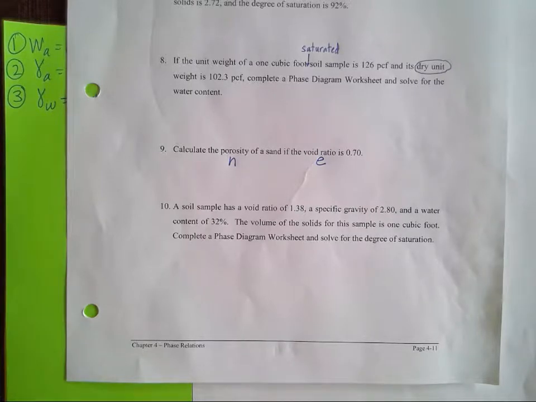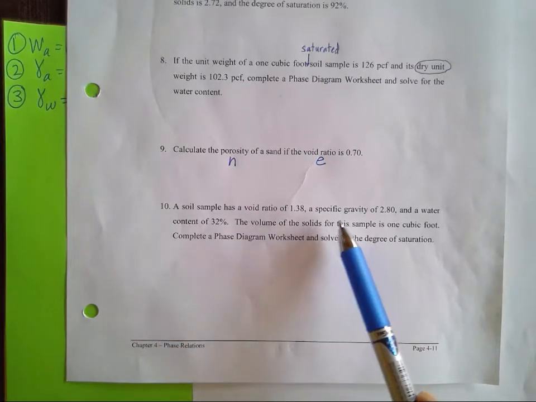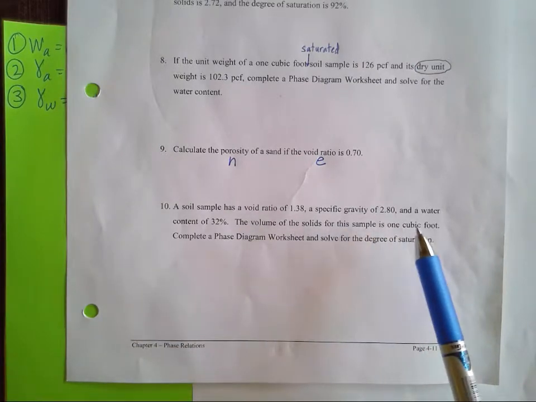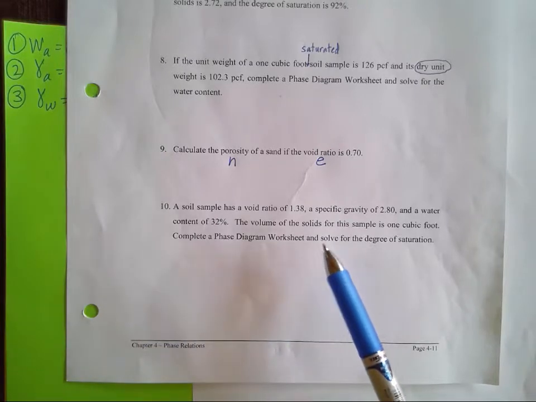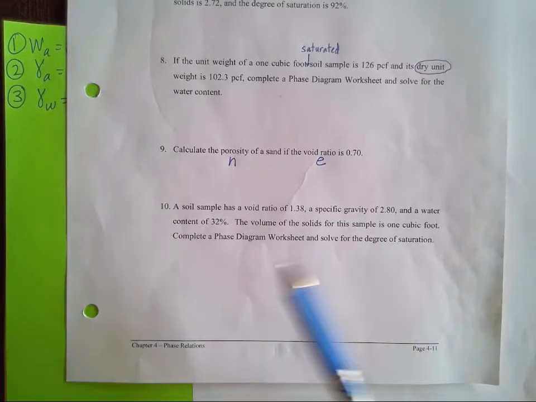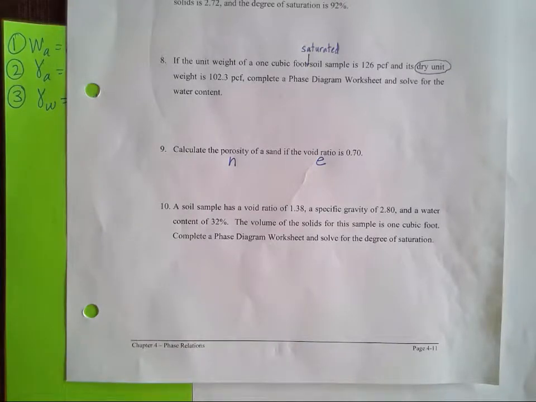Okay, you made it. Chapter 10, Chapter 4, homework problem 10. Here we are to the final. A soil sample has a void ratio of 1.38, specific gravity of 2.80, and a water content of 32%. Volume of the solids for the sample is 1 cubic foot. We're going to complete a phase diagram, and we're going to solve for the degree of saturation.